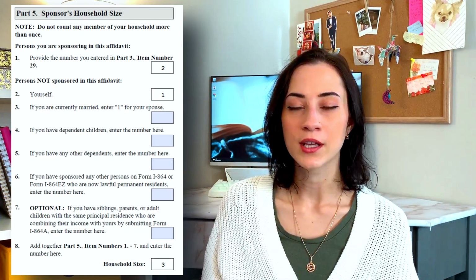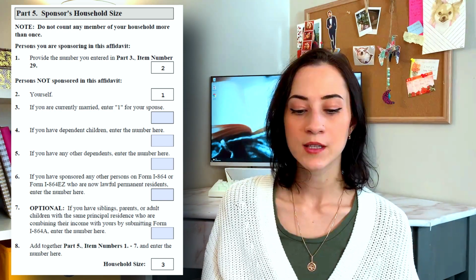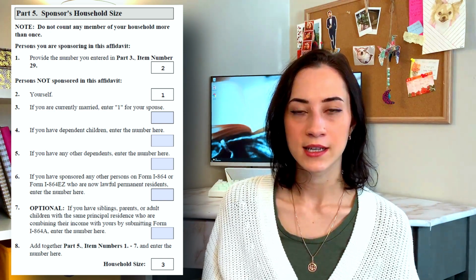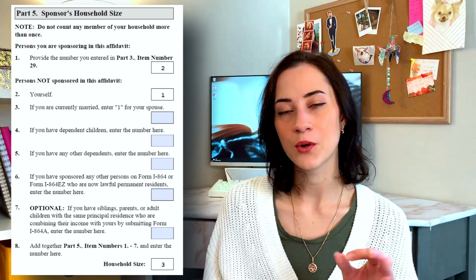Under item number 1, you will be putting 2. And this is because, like I just said, you will be including your spouse as the original beneficiary on the affidavit, and as well you will be counting their underage child in part 3 as a family member. Under item 2, you will be putting 1 because you're only counting yourself. Under item 3, you will be putting 0 because you have already counted your spouse under item 1. And again, for item 4, you will also be putting 0 because you also already counted your child under item number 1.